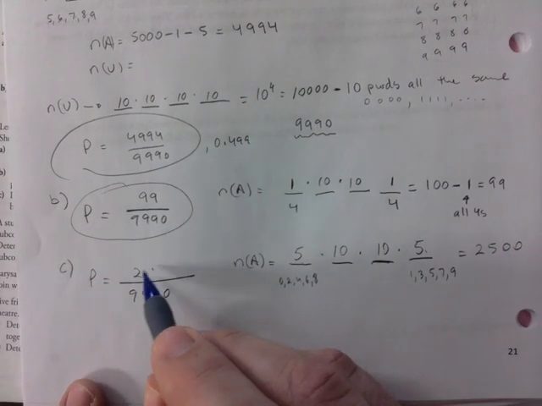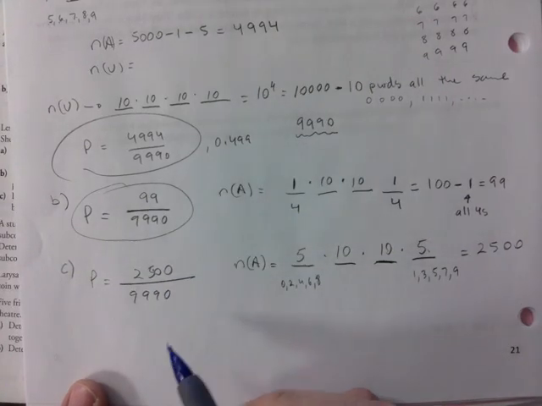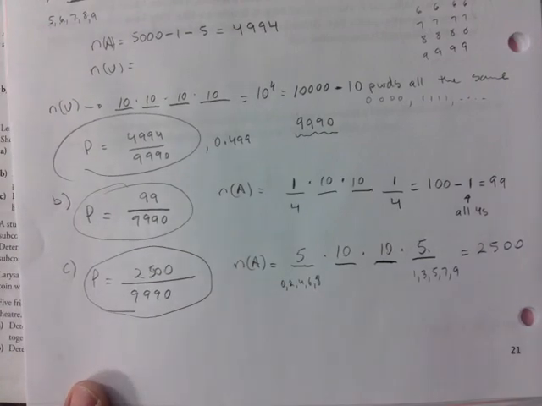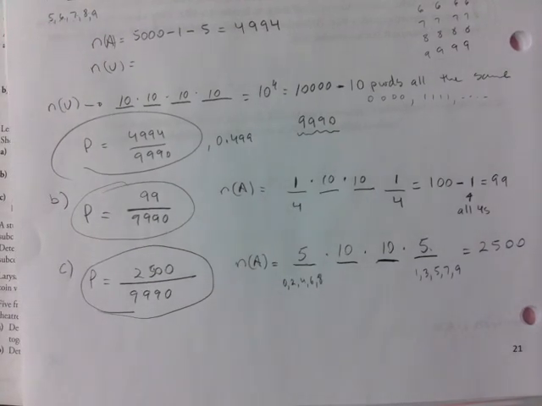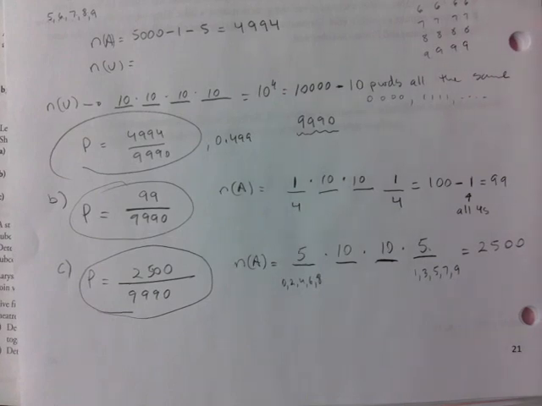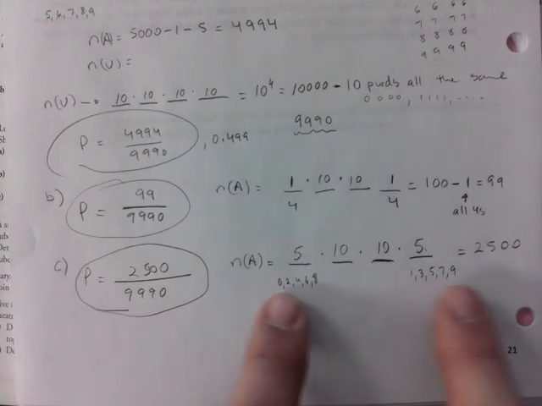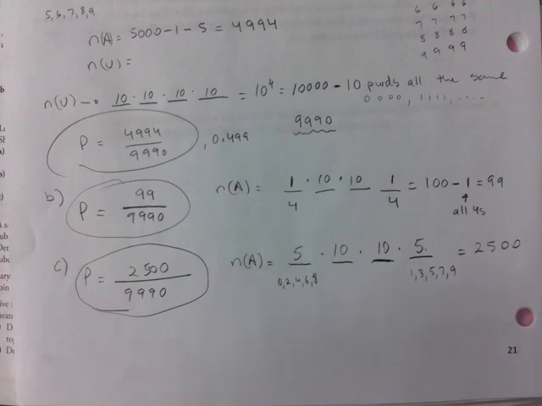So that's 2,500 over 9,990. And there are your lovely passwords. Okay. So what I would suggest is lay it out like this. Use the fundamental counting principle when they have all these restrictions.